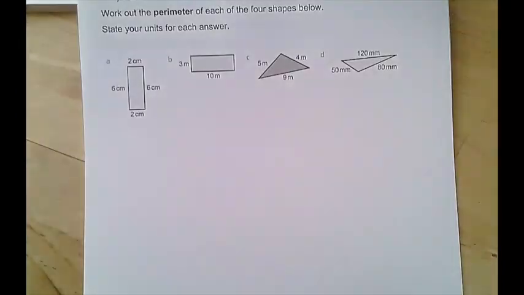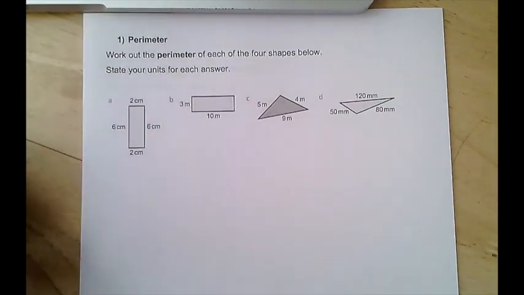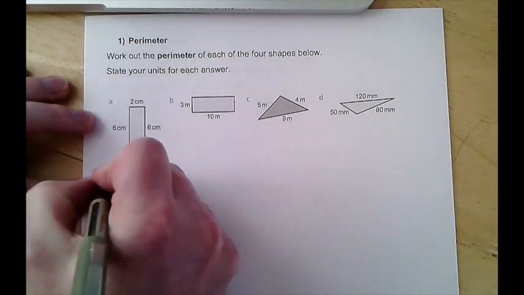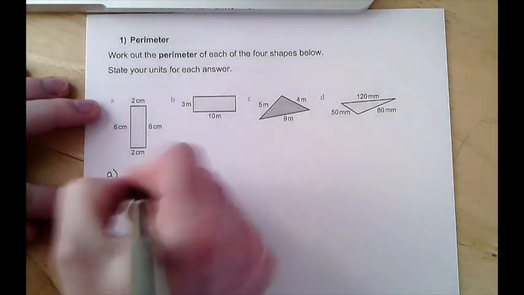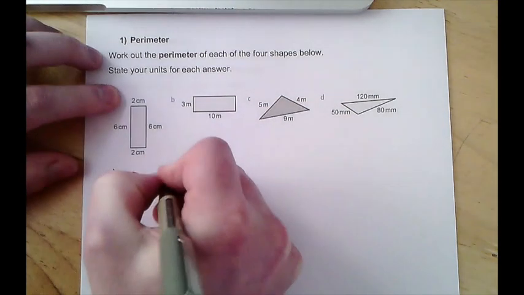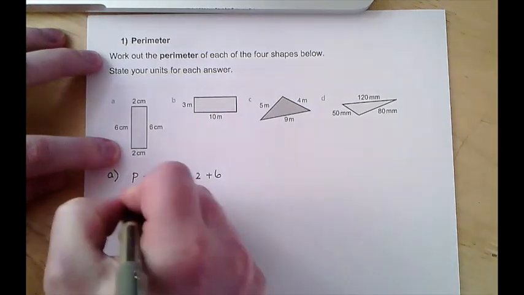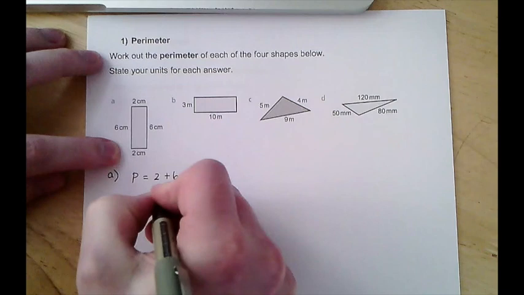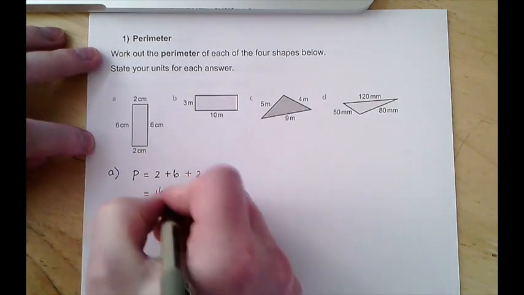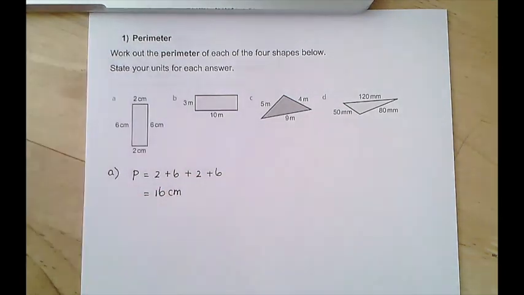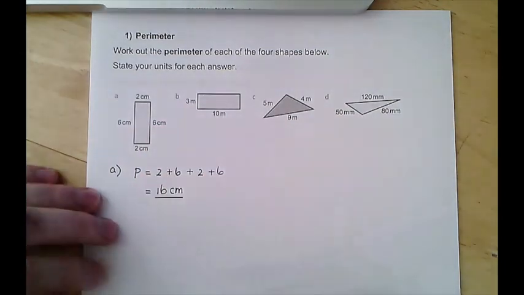Question 1 is this, and it's all to do with perimeter. We should know perimeter is just the distance around the outside. For part A, it's just a rectangle, so perimeter is equal to 2 plus 6 plus 2 plus 6. So the perimeter is 2 plus 6, 8, 10, 16 centimetres. Remember, perimeter is just a length, so the units are just centimetres.